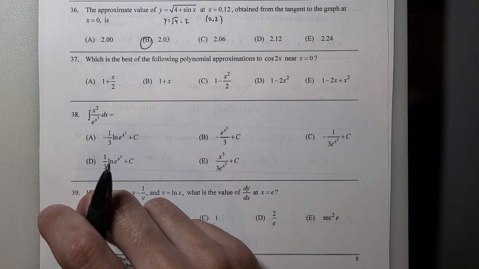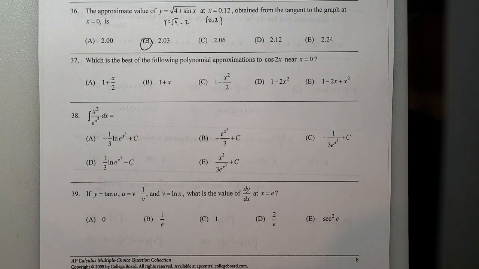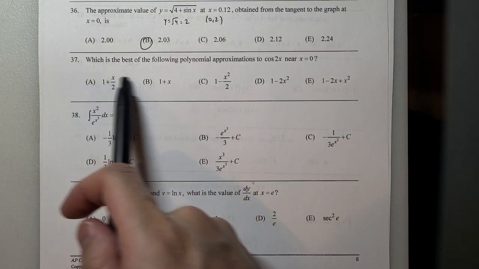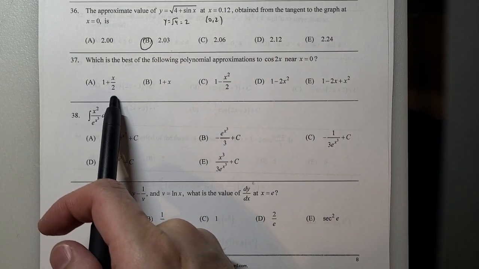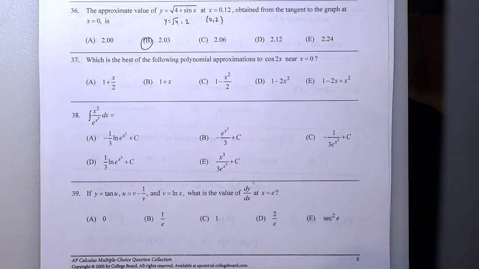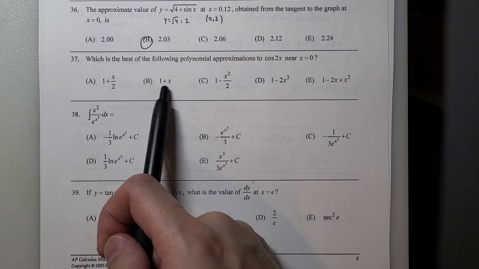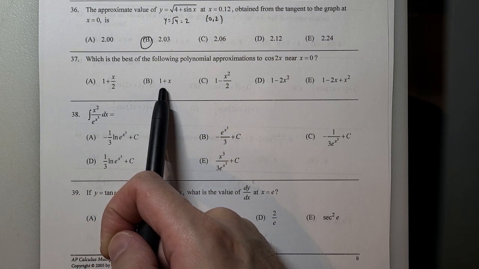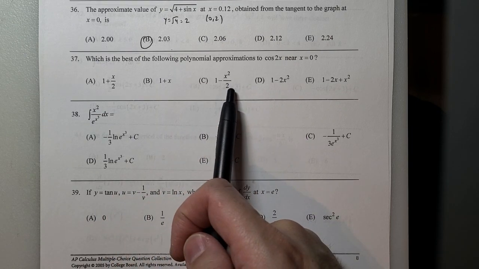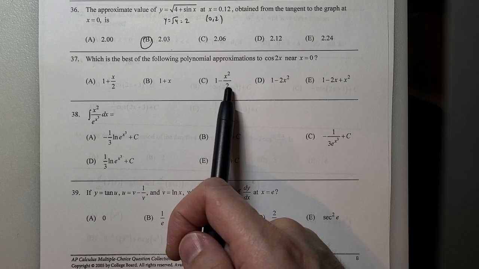Which one of these would give us a derivative at 0 of 0 also? If we differentiate this, that would be half, a constant, which is not 0. Differentiating this gives 1, not 0. This would be negative 2x divided by 2, which is negative x. When x is 0, it's 0, so that's possible.